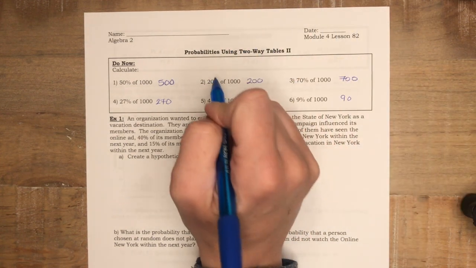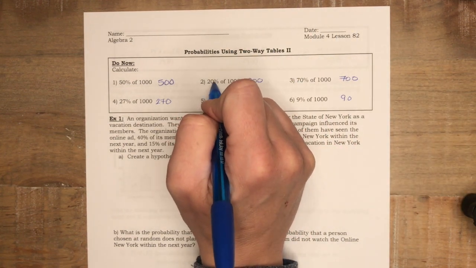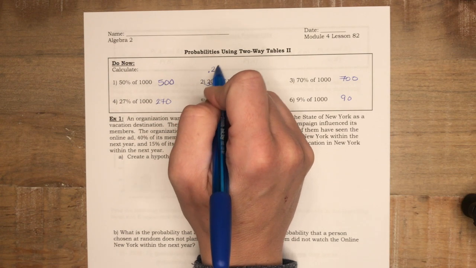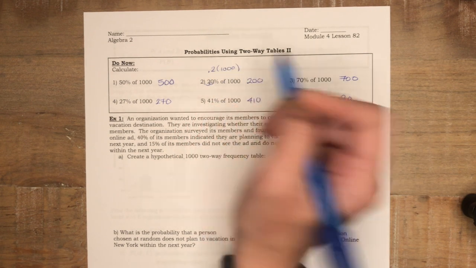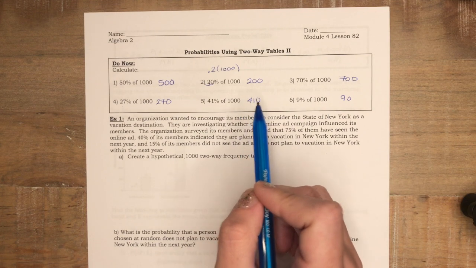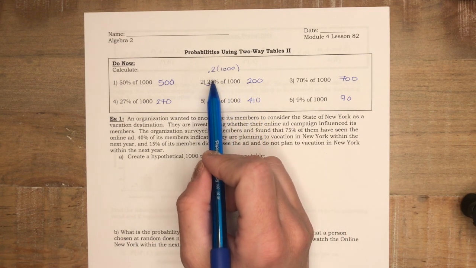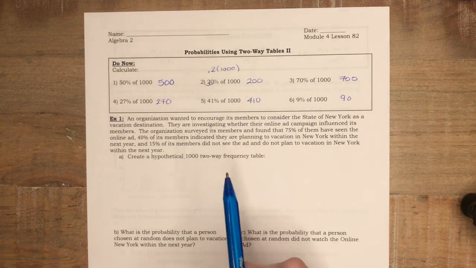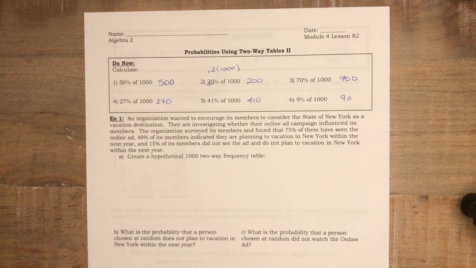Right, so you can just multiply, for example, this one, 0.2 times 1,000, but then we also notice because we're multiplying by 1,000, we're really just kind of adding a 0 to that percent is what ends up happening.